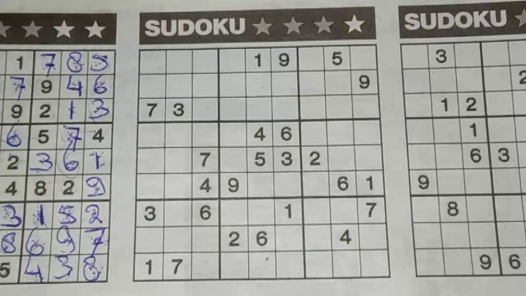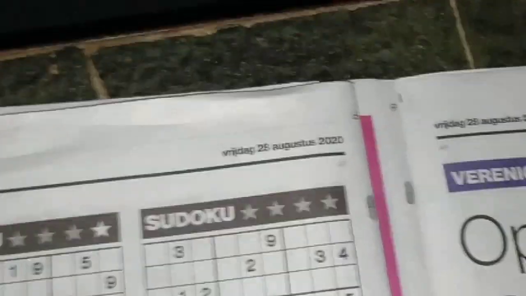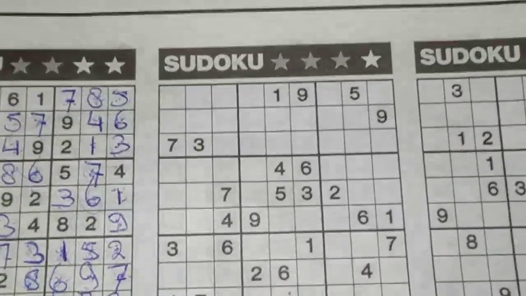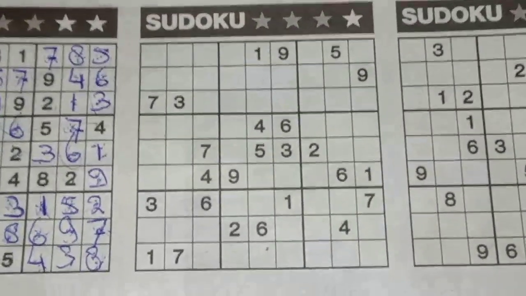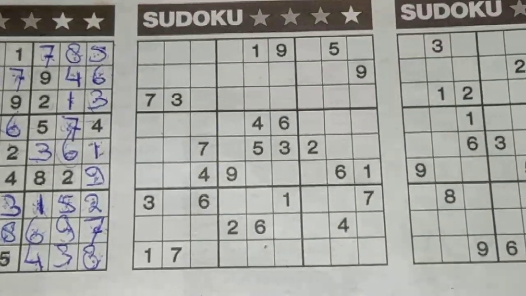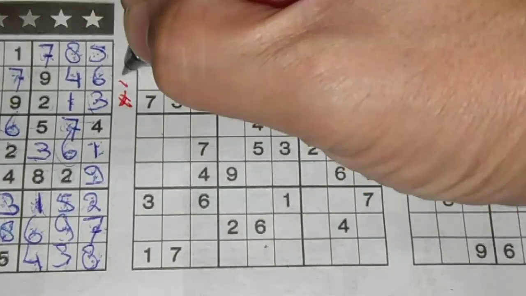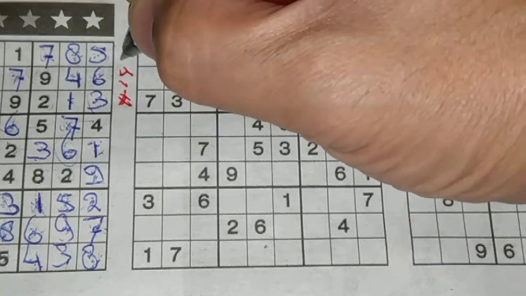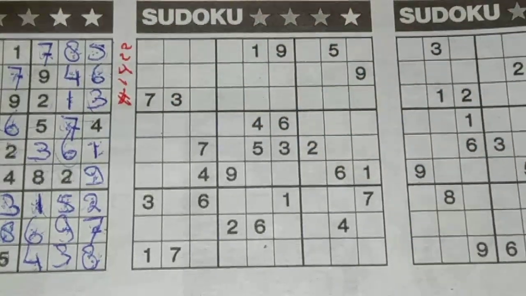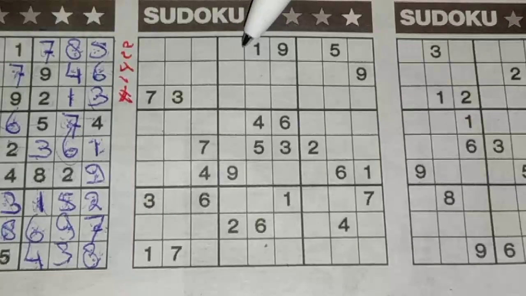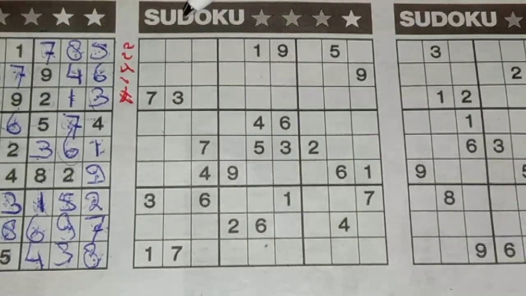Welcome back with the extra Sudokus in today's newspaper on Friday, August the 28th, 2020. The third Sudoku, a 3 stars Sudoku. This Sudoku will be number 1, 4, 2, 2. Double 2, yes.